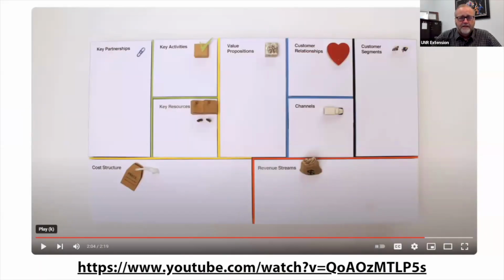So that was a pretty simple explanation via video of the business model canvas.